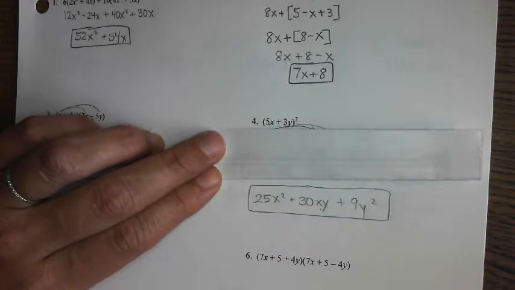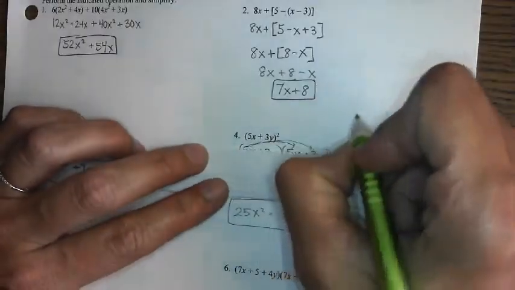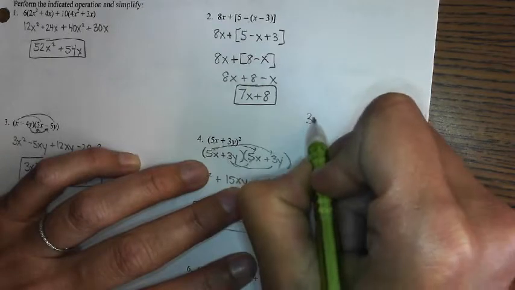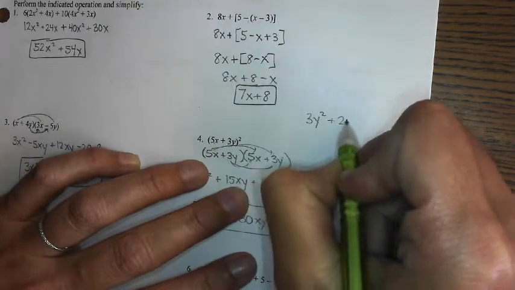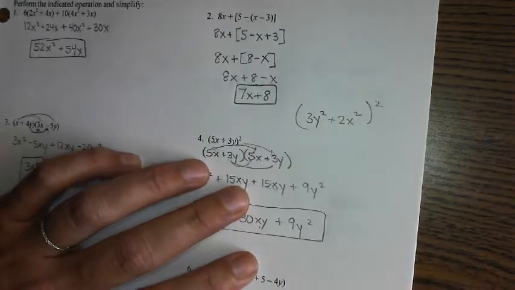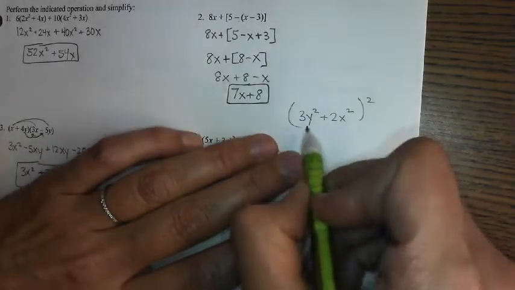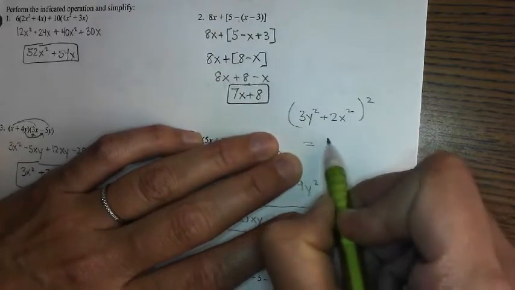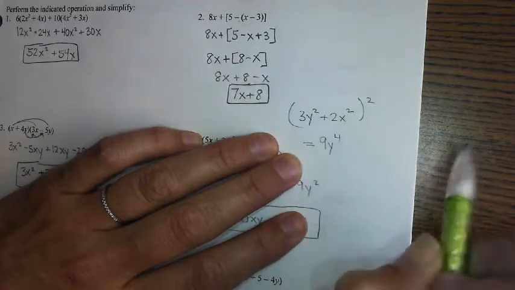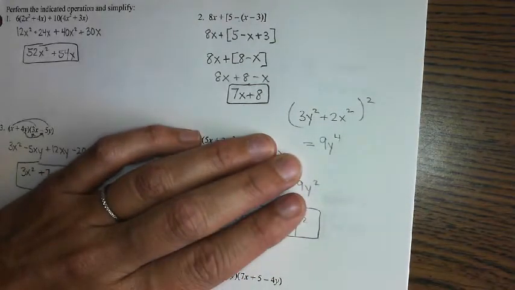If you're looking to save time. It can get a little more complicated if you've got something like, let's just add this for example, 3y squared plus 2x squared. That may be a little bit nastier, but let's try it. What will the first term be? 9y to the 4th. And think for a minute, raise your hand when you think you know what the middle term is going to be.